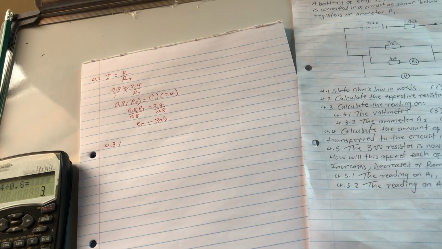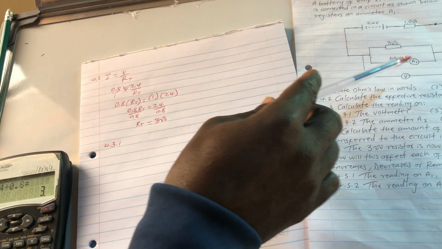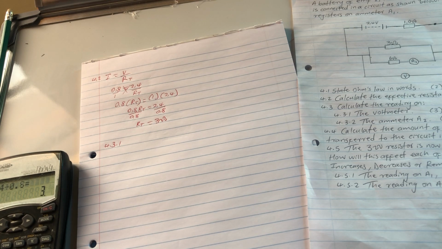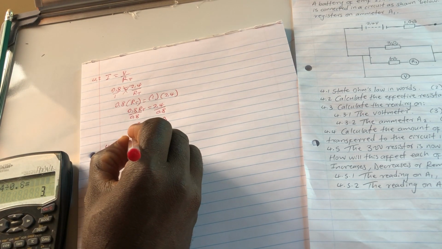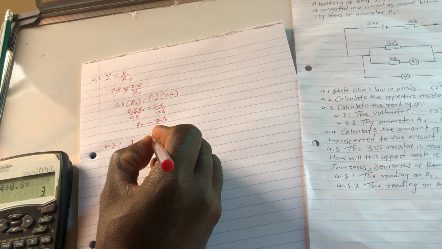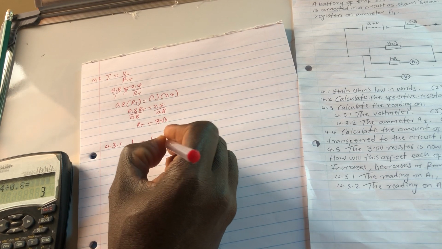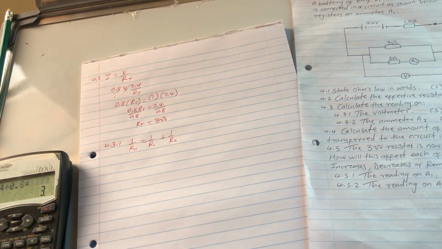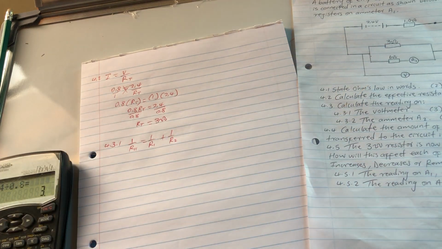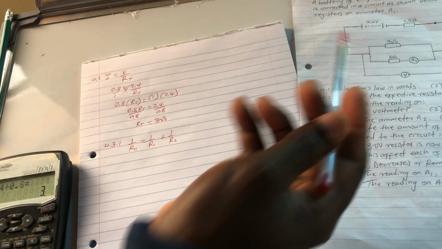First, we need R parallel of this part. How do we find R parallel? 1 over R parallel equals 1 over R1 plus 1 over R2. R1, R2.